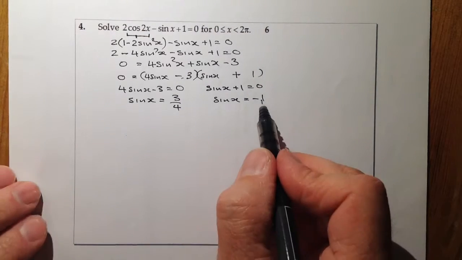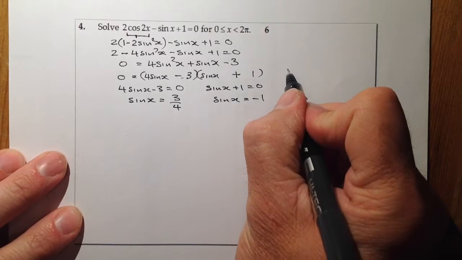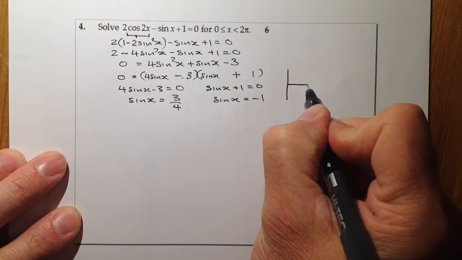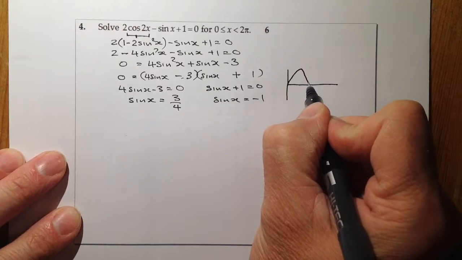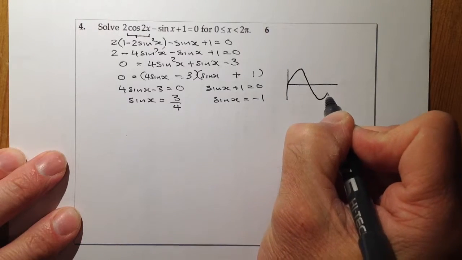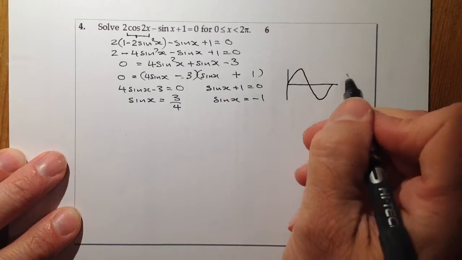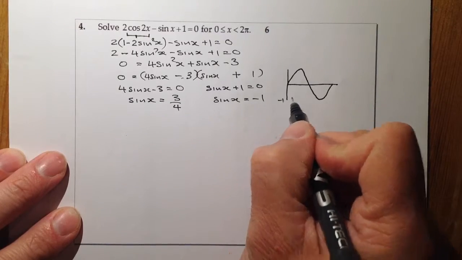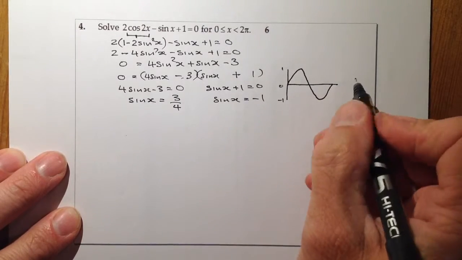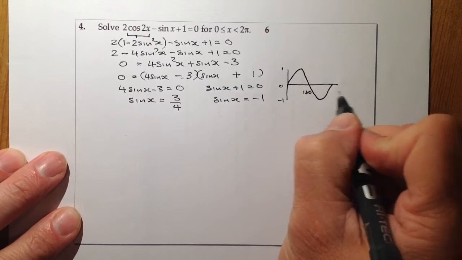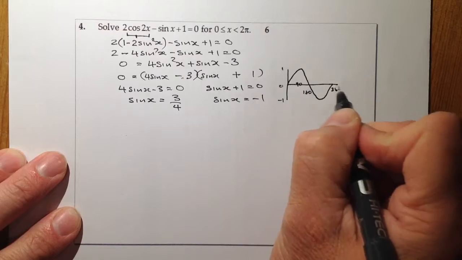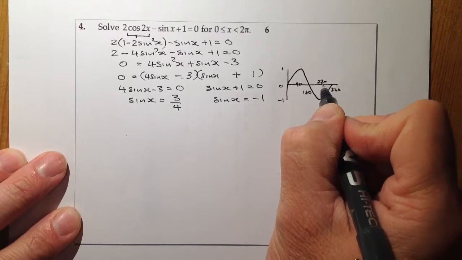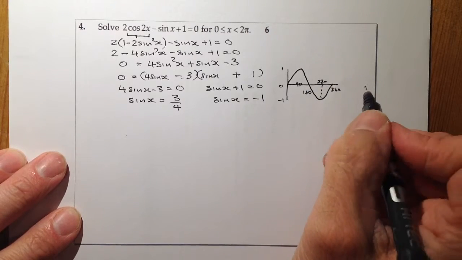If I look at this side first, and I just consider the sine graph. Remember the sine graph starting at 0, coming up to 1, going down to minus 1, and back to 0 at 360 degrees. So that would be minus 1 here, 1 here, 0, that would be 180, 360, this will be 90, and this is 270 here, if I was working in degrees.